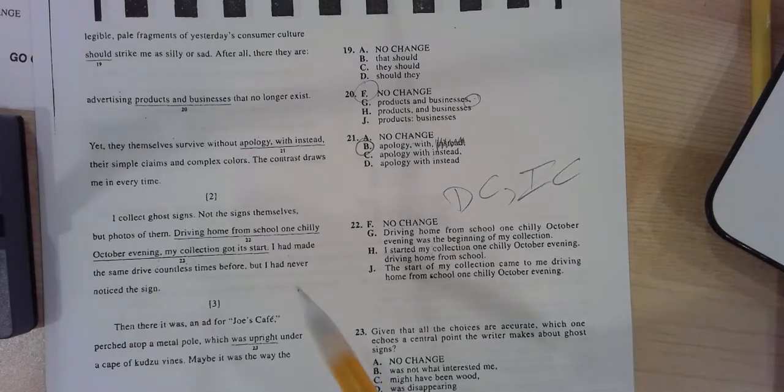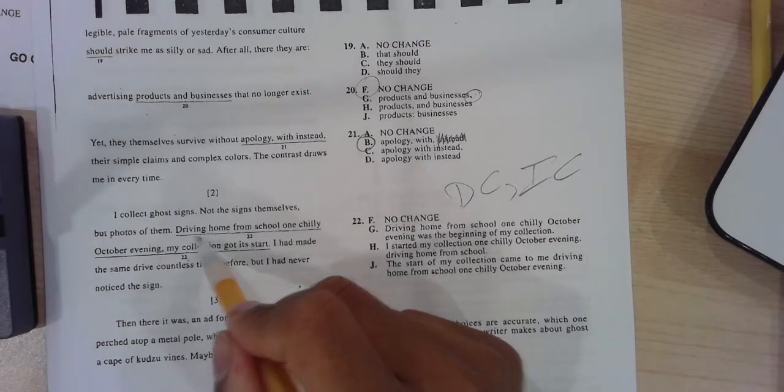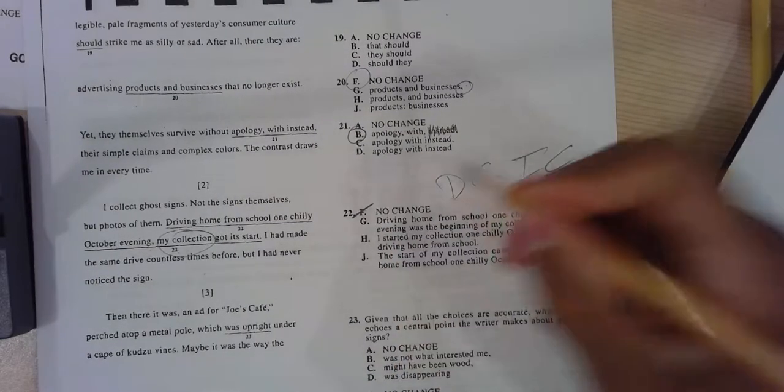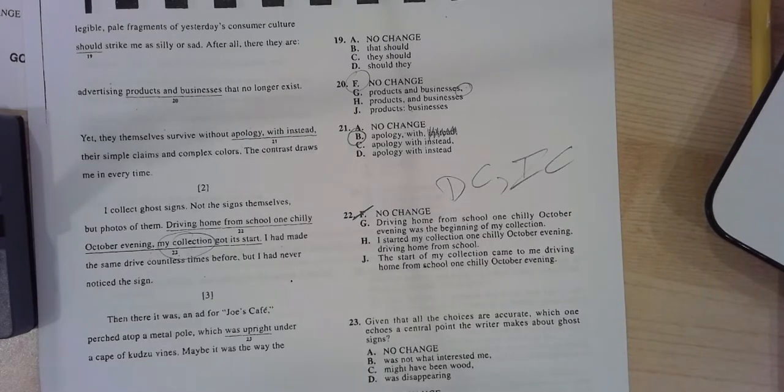In F, who's doing the driving home? Is it my collection that's driving home? No, it's not. Your collection can't drive home. So that's a misplaced modifier. So who got the right answer? Who got an answer for this one other than that?